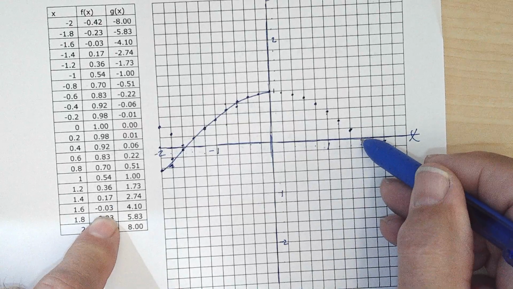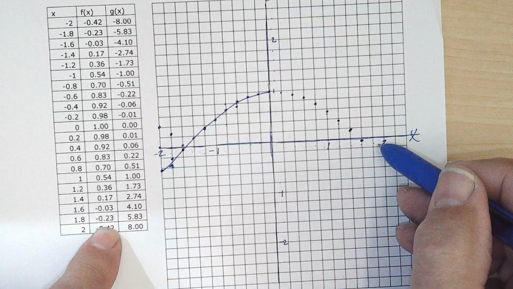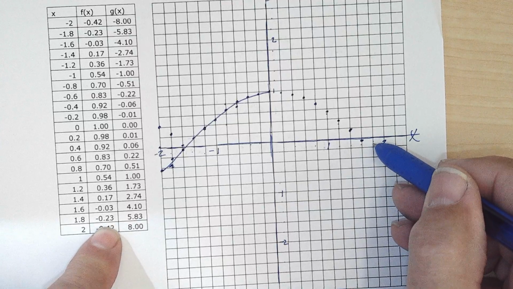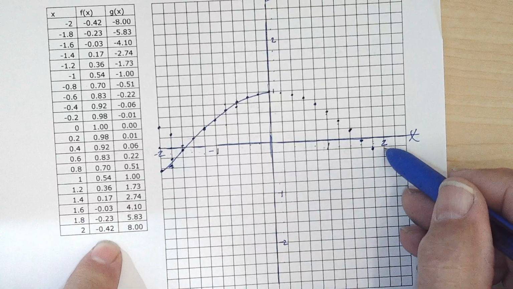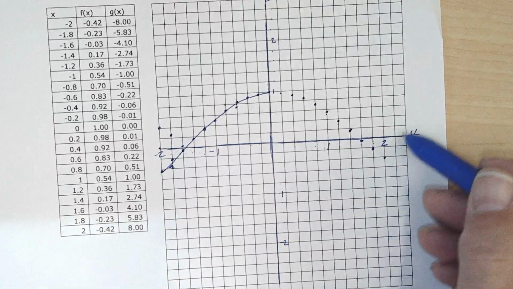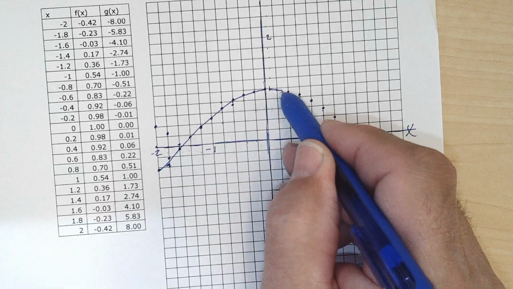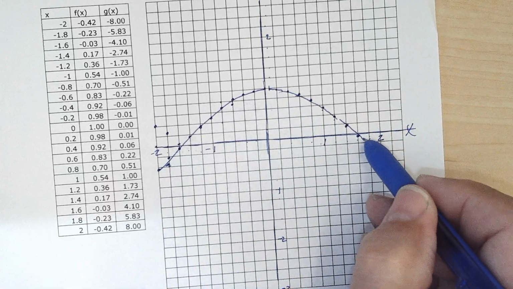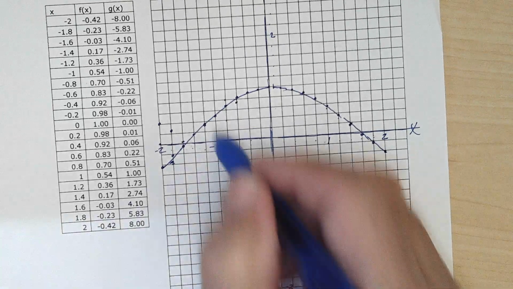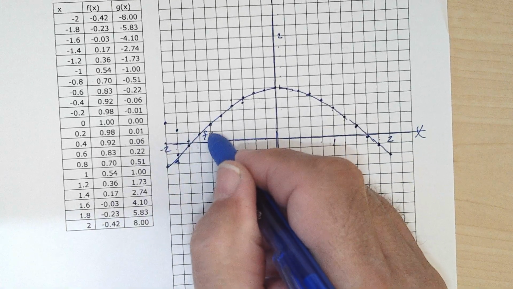Negative 0.3, negative 0.23, negative 4. So that's f of x.